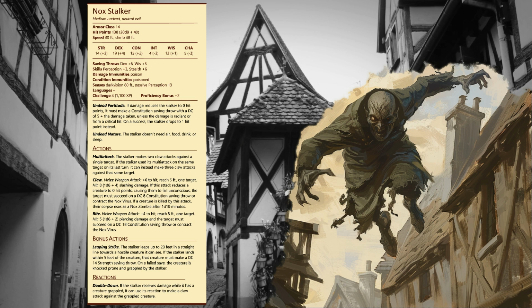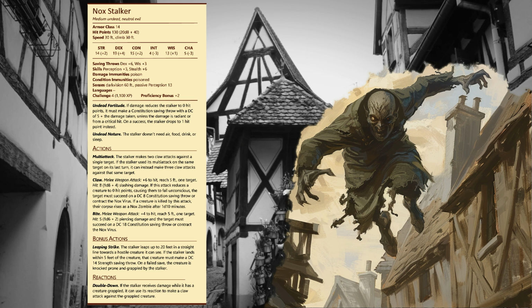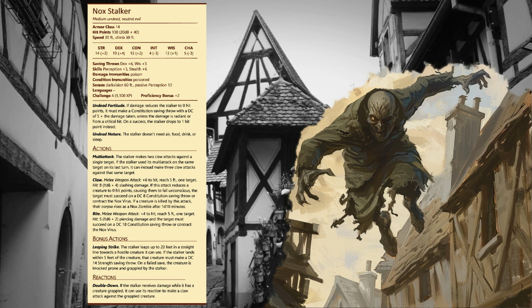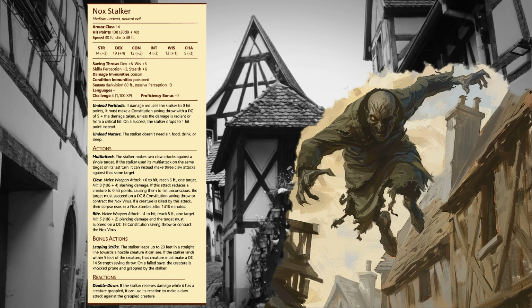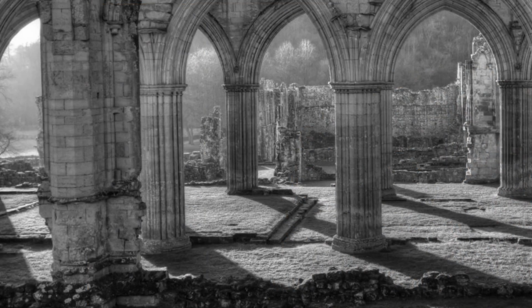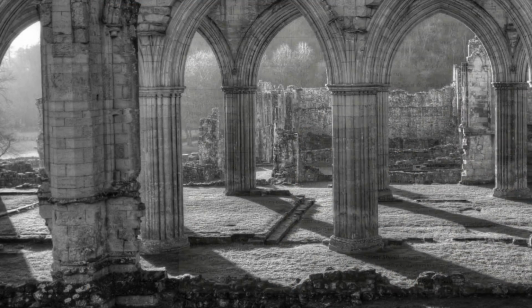In terms of infectivity, it still has the bite to spread the virus, and I've also ruled that if it gets the killing blow with a claw attack, that can also transmit the Nox Virus to the victim. Next up is the Herald. This guy is smart for a zombie.